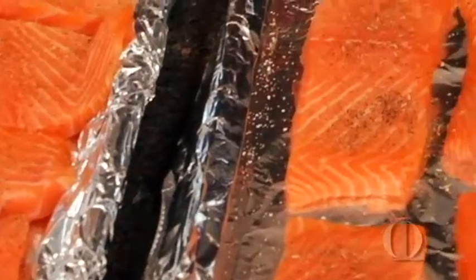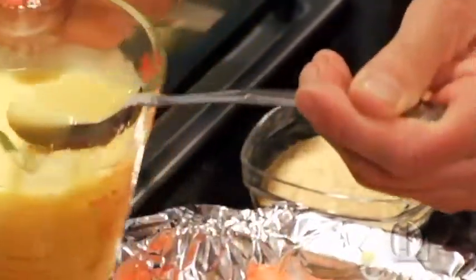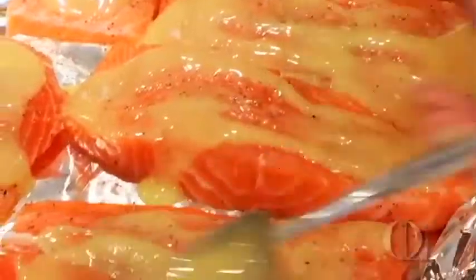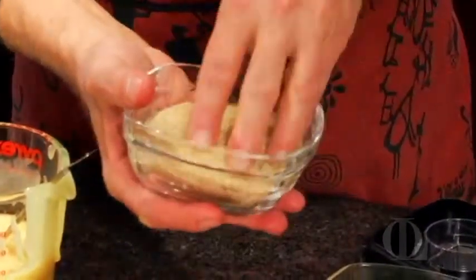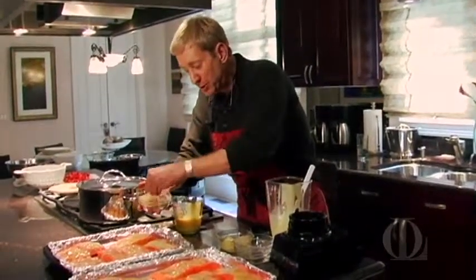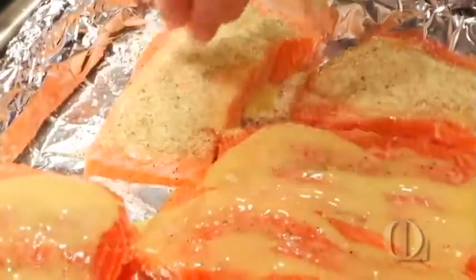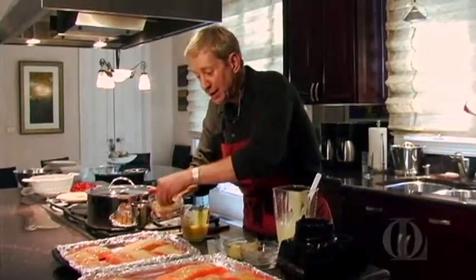I've already coated the salmon fillets with a light dusting of some dry thyme, black pepper, and a little bit of salt. I tend to go pretty light with the salt. I'm then going to take the mustard sauce, about a tablespoon per fillet. I'm going to spread it over each of the fillets. Now I'm going to take the breadcrumbs, and I'm going to just sort of scatter it over the top of the mustard. I'm going to do the scattering first, and then I'm going to come back and press it in, because otherwise it gets kind of messy.